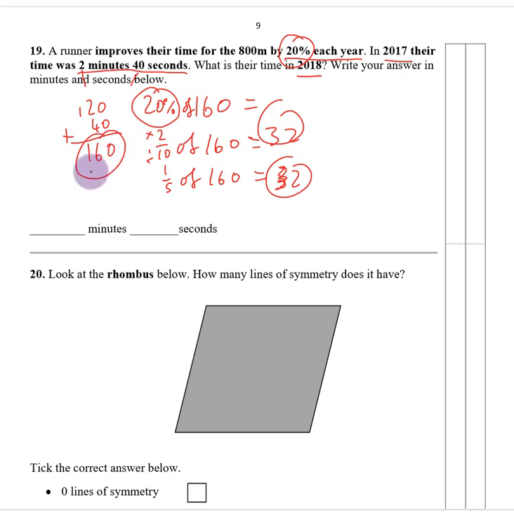Now the time's going to improve by that 20%. So we need to take that off the 160 minutes. So 160 minus the 32 minutes. 10 take away 2 is our 8. 5 take away our 3 is our 2. And then 1 take away nothing is 1. So he's improved, and now he can run it in 128 seconds.